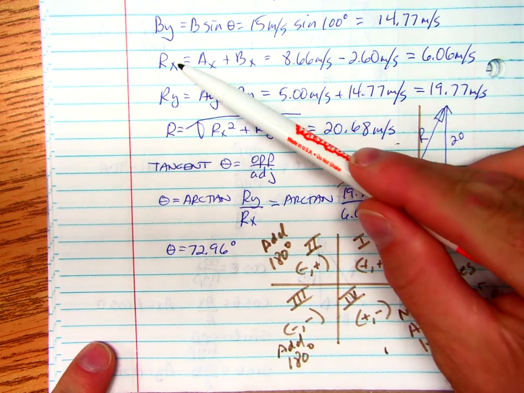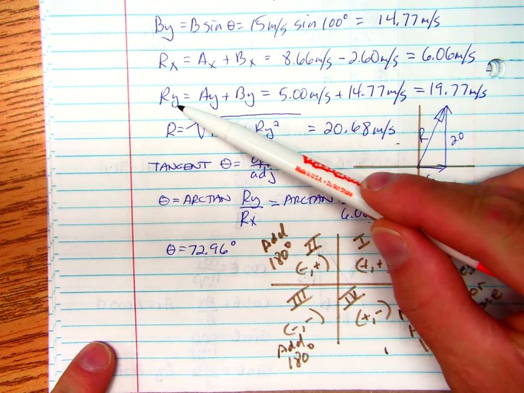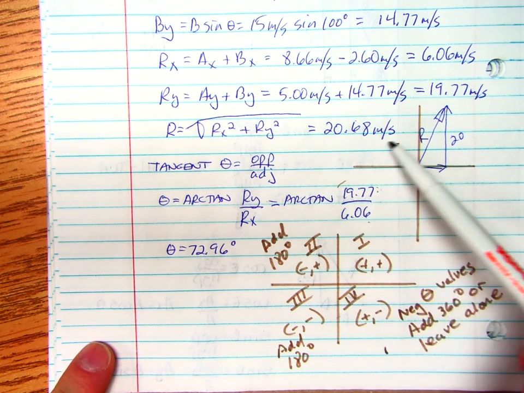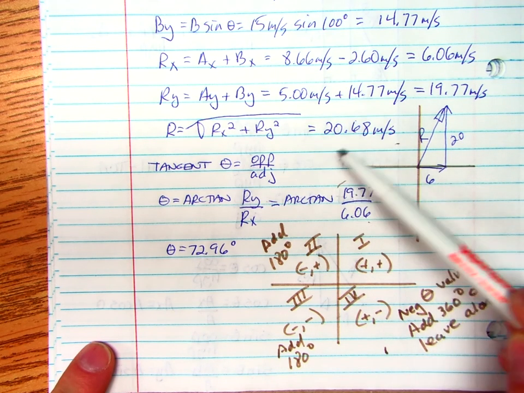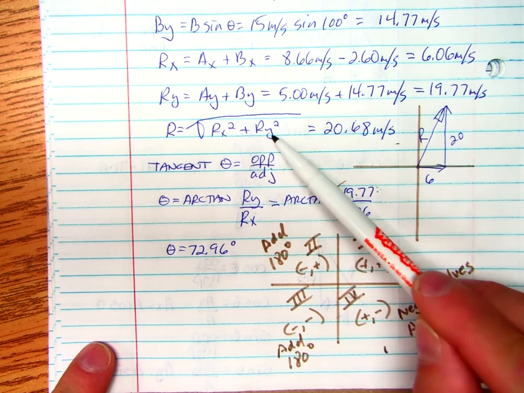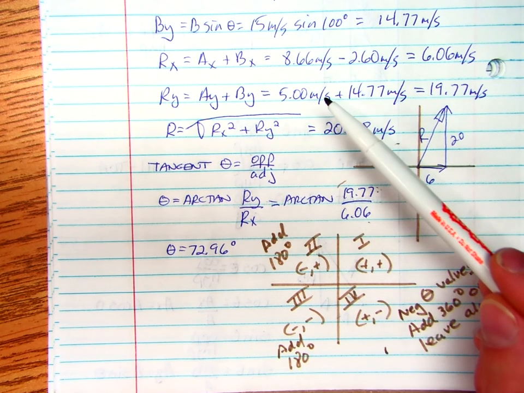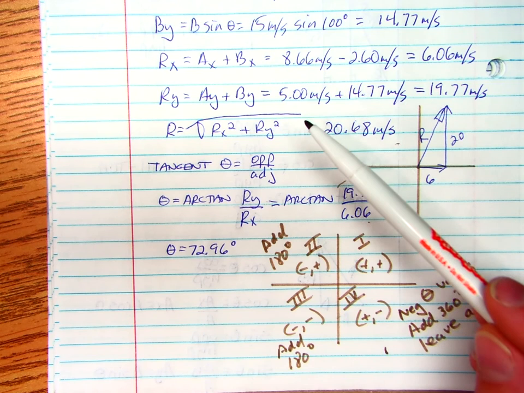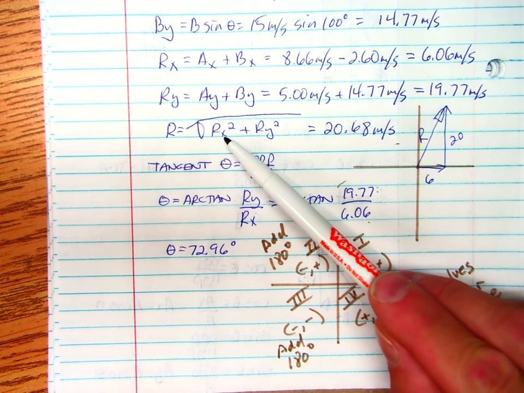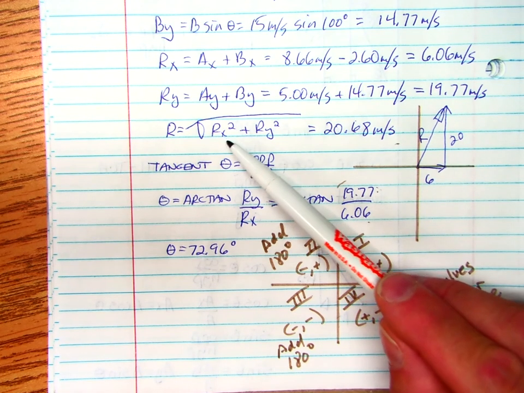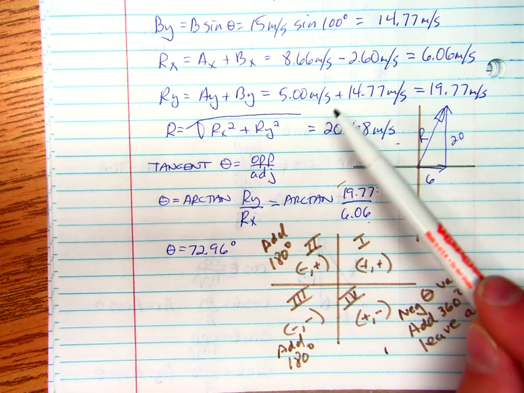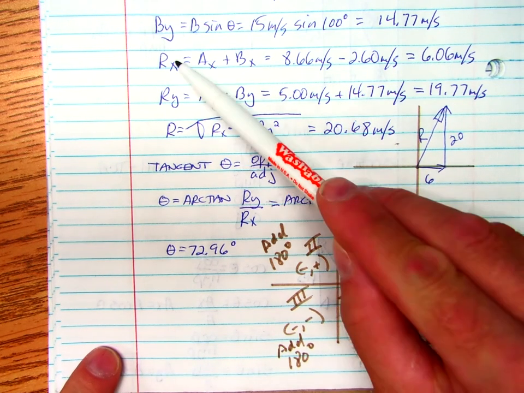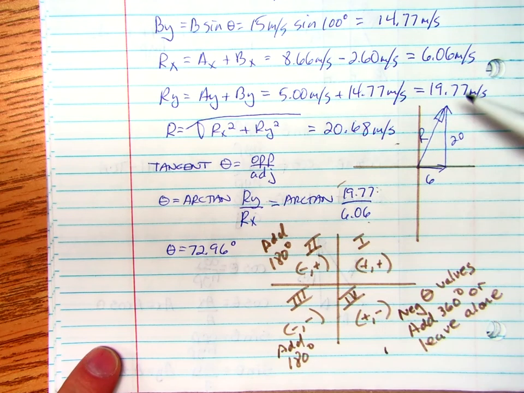You have to look at rx and ry, the components. This value is always going to be positive because it's a magnitude. When you square these values, the negative sign is squared out. If rx is negative, negative times negative is positive. So this value is always positive. You have to go back to rx and ry and look at their values.